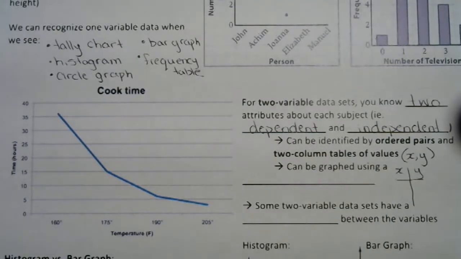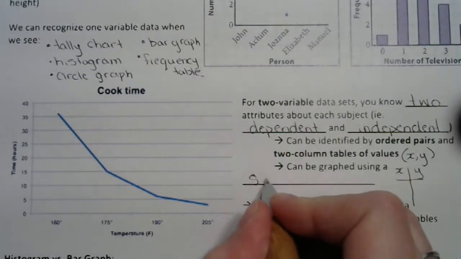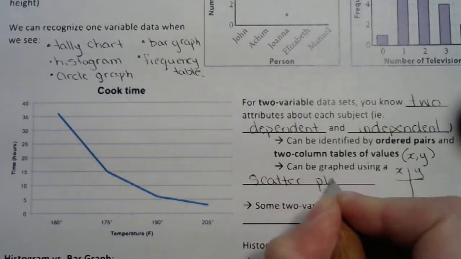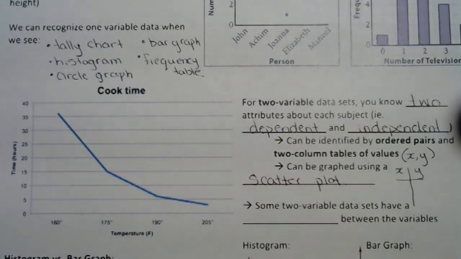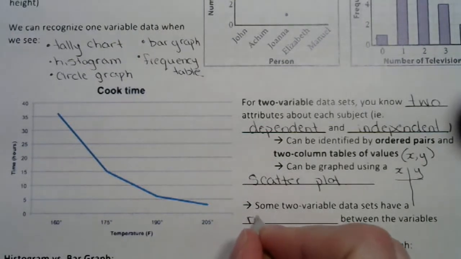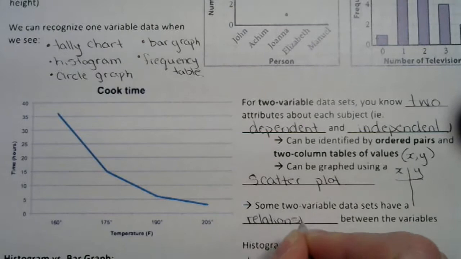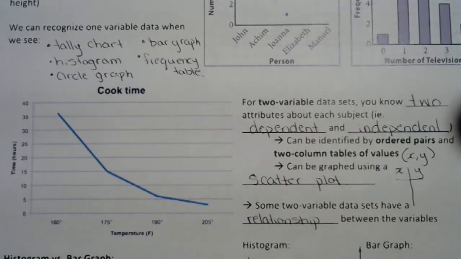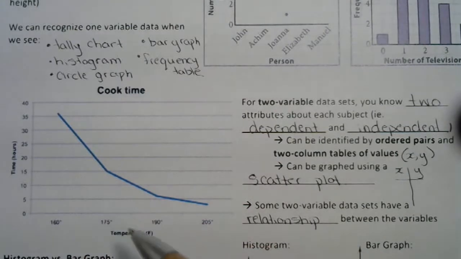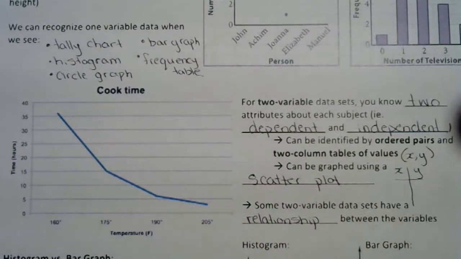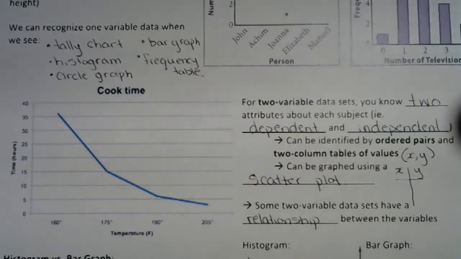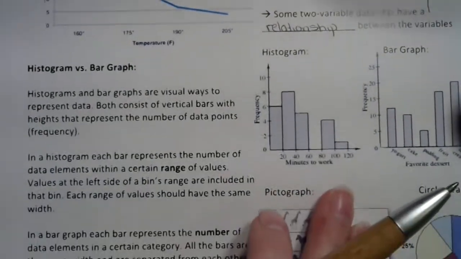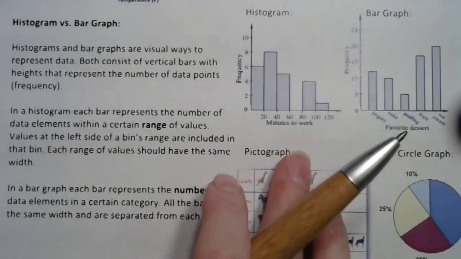We generally graph 2 variable data. We usually use a scatter plot. Okay? Because there are 2 numbers involved, we usually use an x-y axis and scatter plot the values. Okay? Some 2 variable data sets have a relationship between them. And this can be seen in any trends in the data, so if the points are all connected on a line or a curve. Okay? So we're going to get into that in a lot more detail as well. This is kind of an introduction to everything that we're going to be going through in this unit.